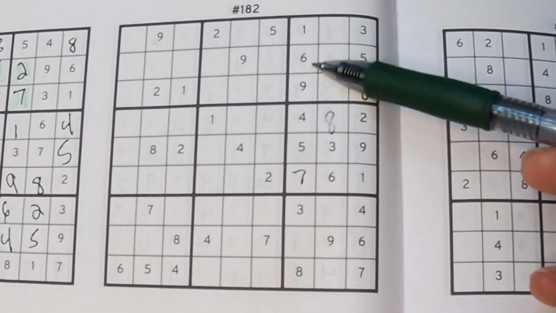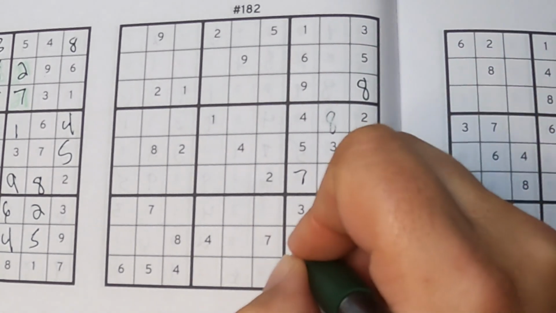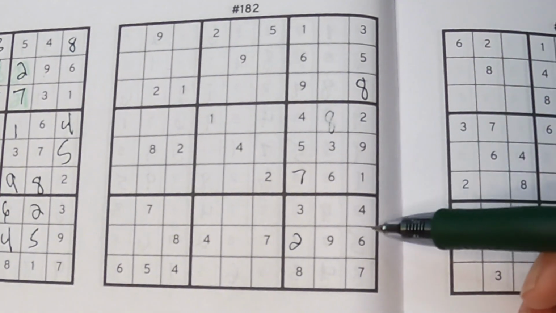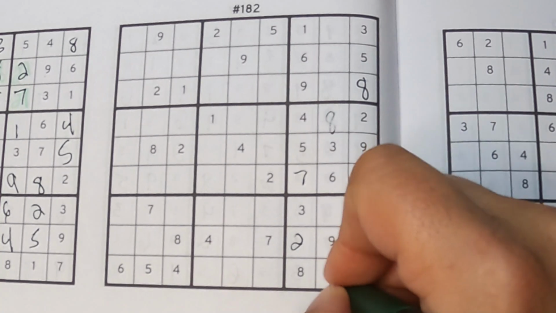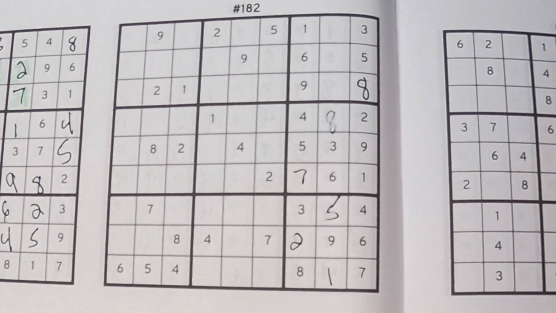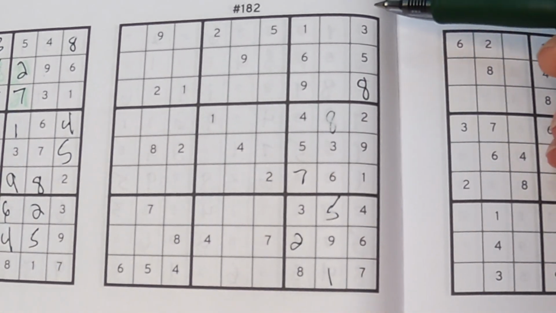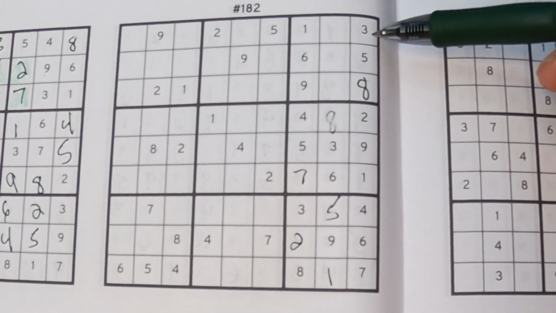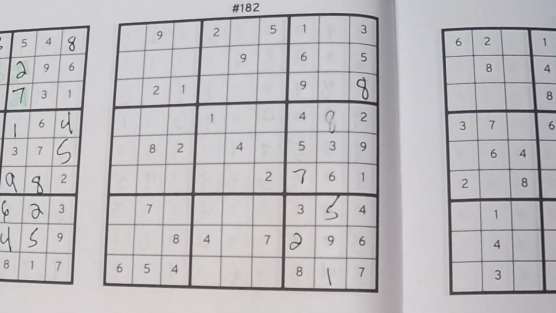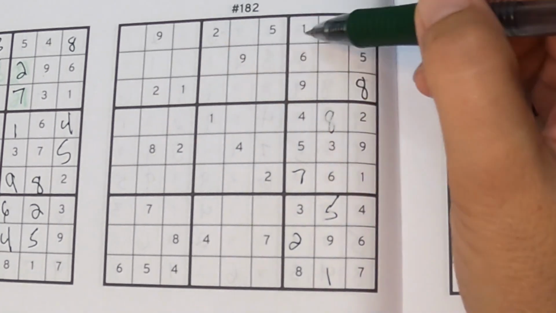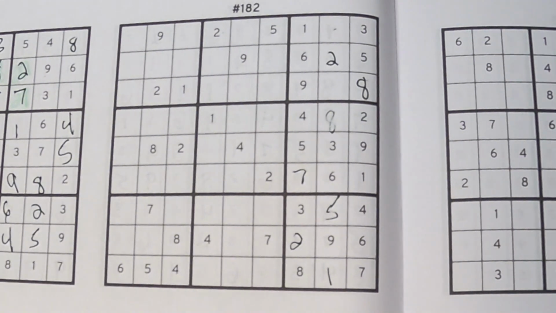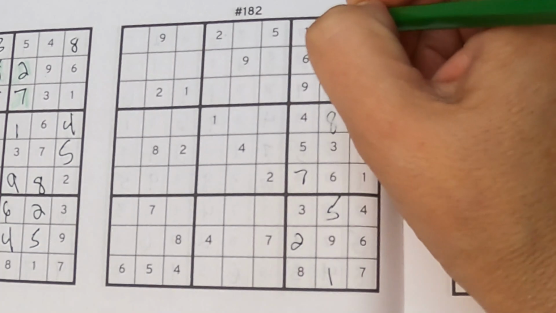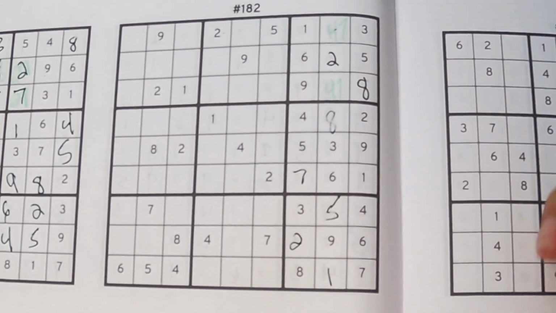For this column now, we're missing a 2. And for this box, we're missing 1 and 5. We've got a 5 here, so 1, 5. For this box, we're missing 2, 4, and 7. We've got a 2 covering this box and a 2 covering this box, so our 2 must be here. But I don't see any other help. So 4, 7.